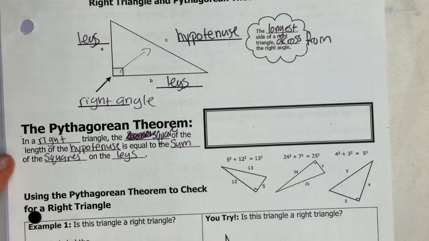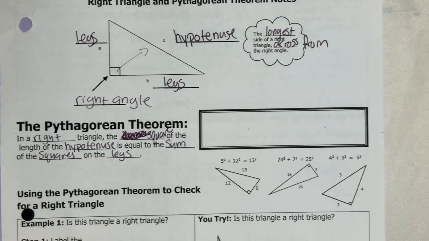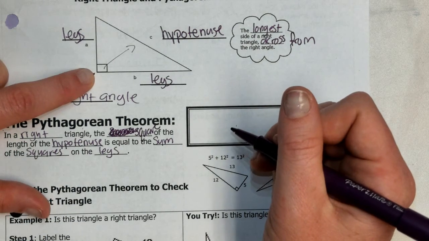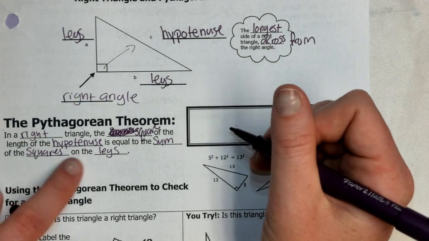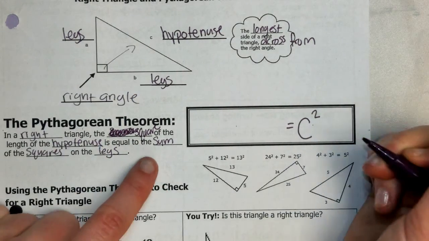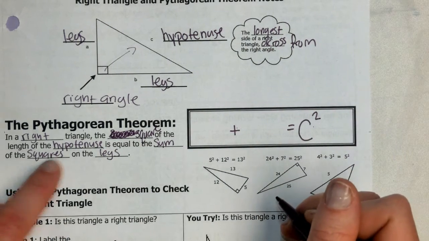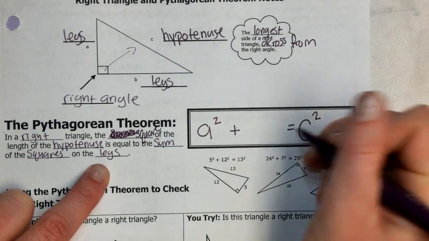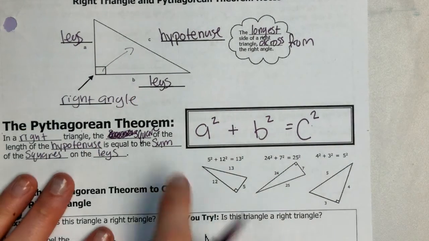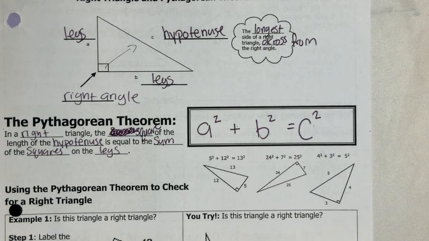This is very wordy and probably pretty confusing. But it just means, in a right triangle, so a shape that looks like this, the square of the length of the hypotenuse, so c squared, is equal to the sum, so we're going to add the squares on the legs. So we're going to square each leg and add them up. So this is your formula. You don't have to memorize it. On your SOL test, there will be a formula sheet that has this formula on it. You need to know when to use this formula.